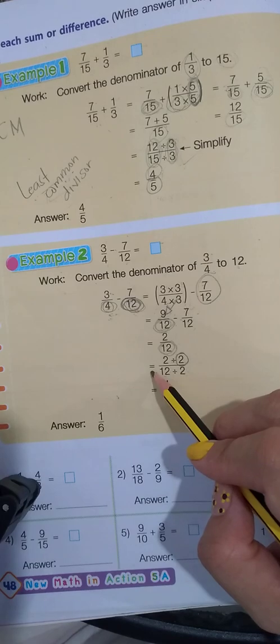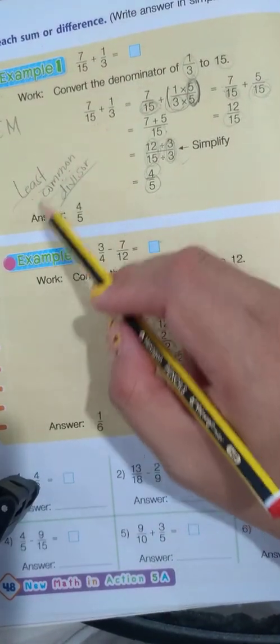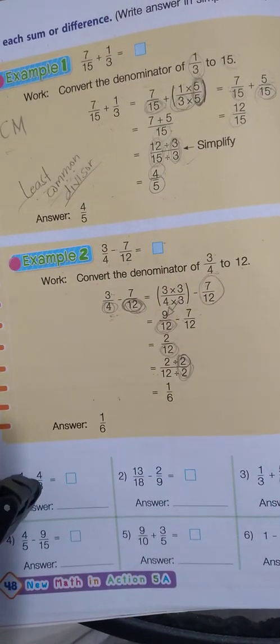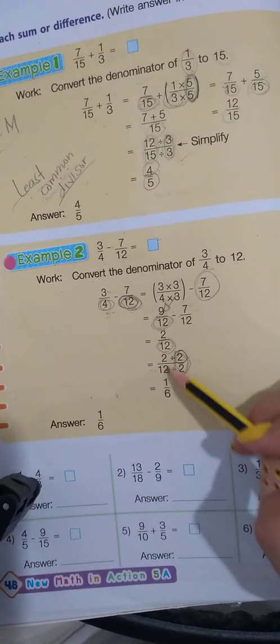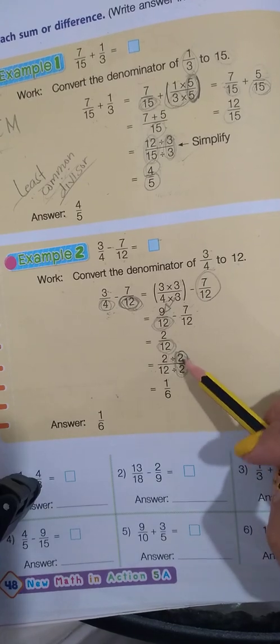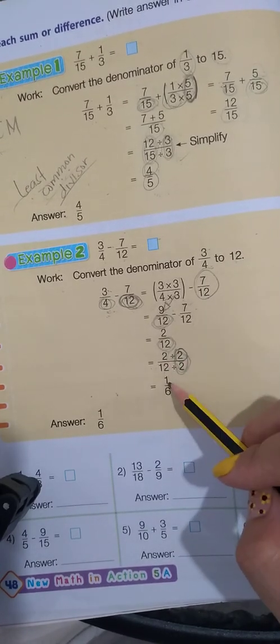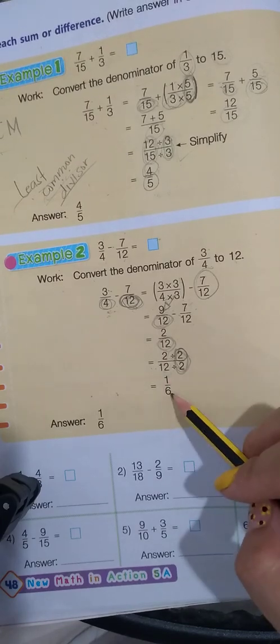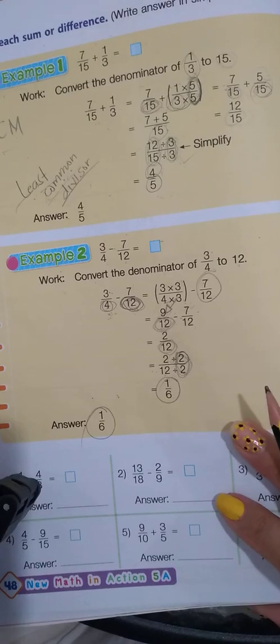Now let's find the common divisor again, the smallest number that we can divide without a remainder. 2 divided by 2 is equal to 1, and 12 divided by 2 is equal to 6. So the answer is 1 over 6. Understand?